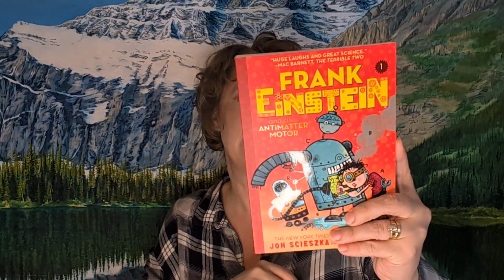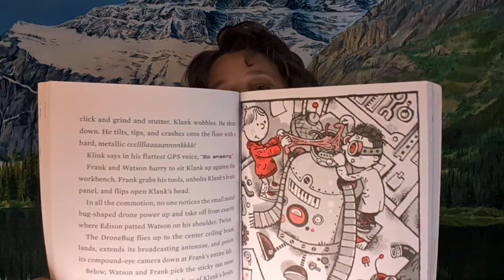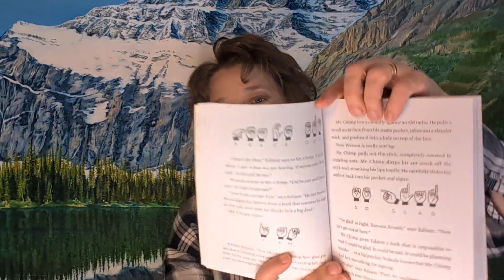My other daughter, I have her reading Frankenstein. And this one is fun. It's got some very cute pictures in it. And again, just picking ones that are more silly and goofy so that she can have fun with it. There's a lot of sign language built in as well. So I just wanted her to be able to read something that was fun and silly.